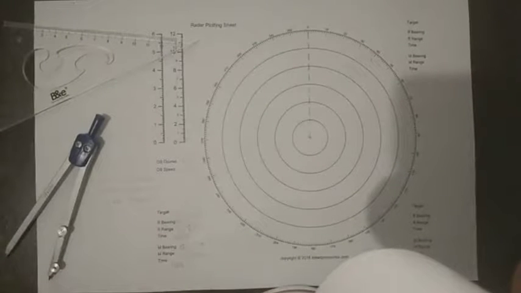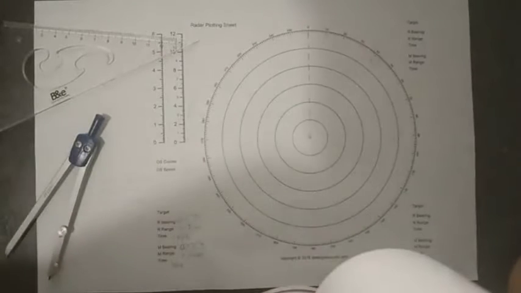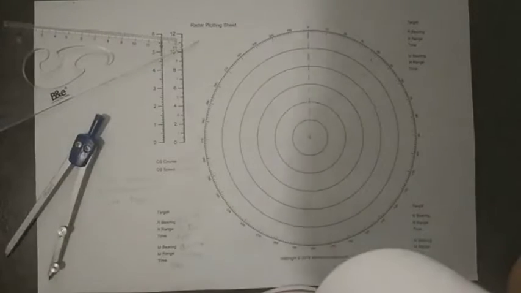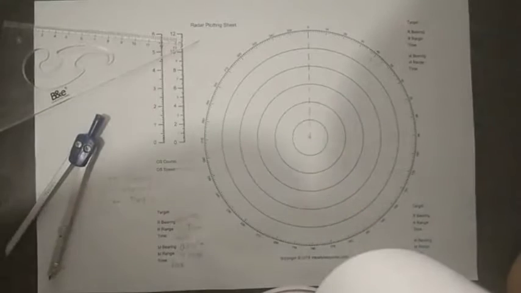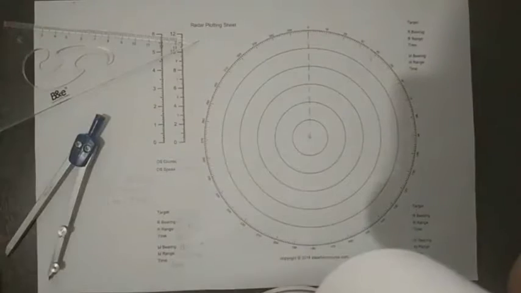As we start, we have our own ship's data. Our own ship's course is 000 and our own ship's speed is 20 knots. The radar scale is set to 12 nautical miles and plotting is done in a 6-minute plot. So the target: the time is 1400, and it has a bearing of 45 degrees and a range of 11.5 nautical miles.